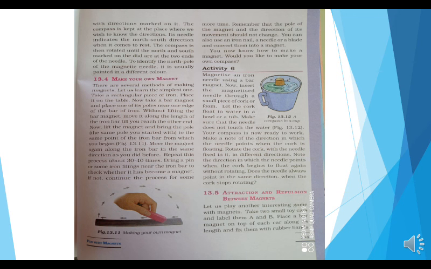After that, bring some iron pins or iron filings near that iron bar, just to check whether it has become a magnet or not. When you do this process 30 to 40 times, what will happen? The properties of that magnet will somewhat come to the iron bar also. And when you bring some iron filings closer to the iron bar, what will happen?